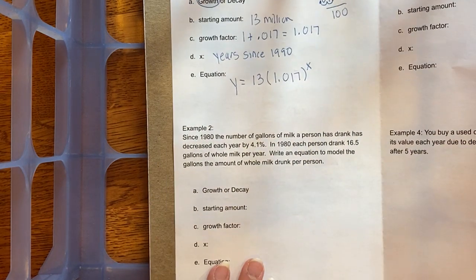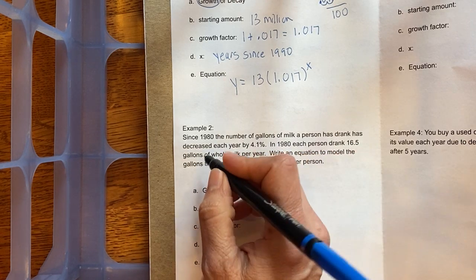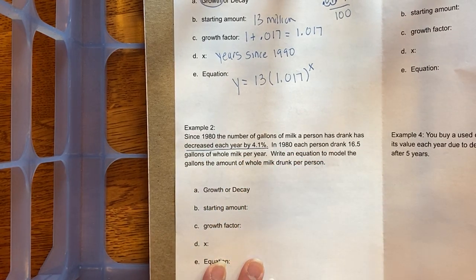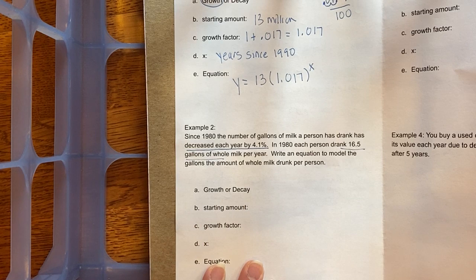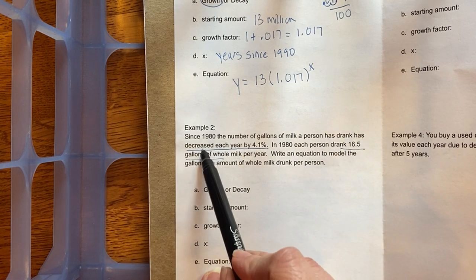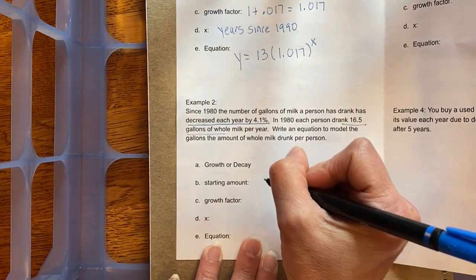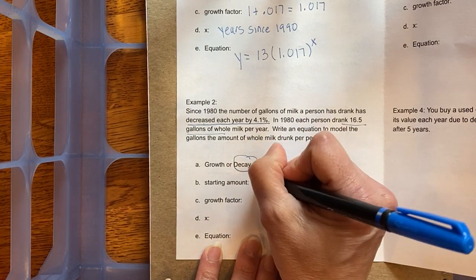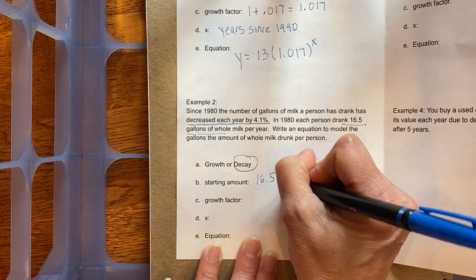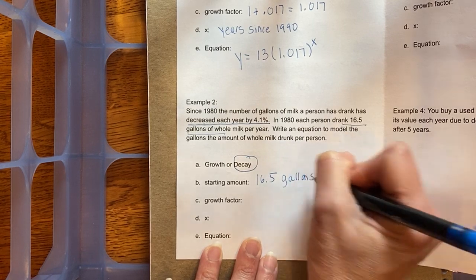Alrighty, example 2. Since 1980, the number of gallons of milk a person has drunk has decreased each year by 4.1%. In 1980, each person drank 16 gallons of whole milk a year. Write an equation to model the gallons of whole milk drunk per person. Since it has decreased, we know this is going to be a decay model. So my starting amount, we know that we start off with 16.5 gallons per person.